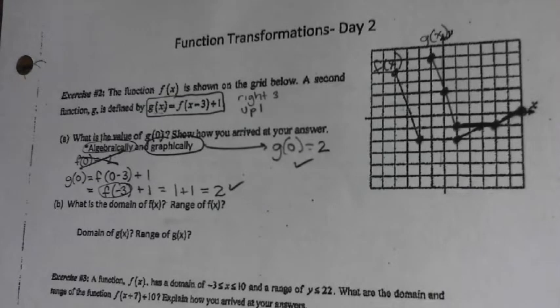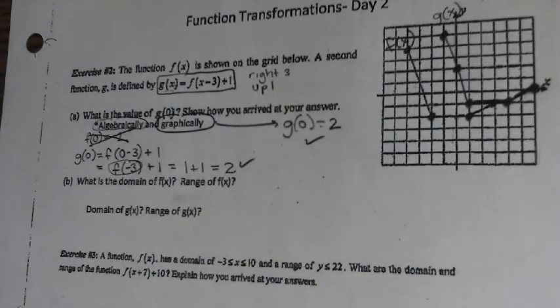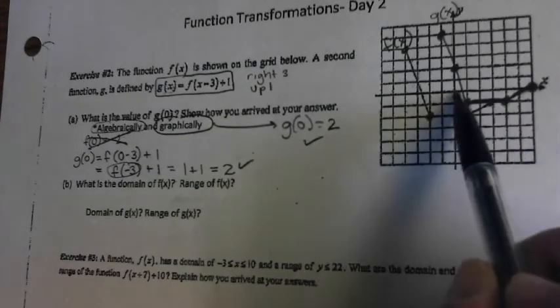The domain of f of x. We haven't really reviewed domain and range precisely. We've talked about it, and I've just kind of assumed that you know what the domain and range is. So let's just do a random sample to see if we do. Lucas K. What's the domain of f of x? It goes from -4 to 3.